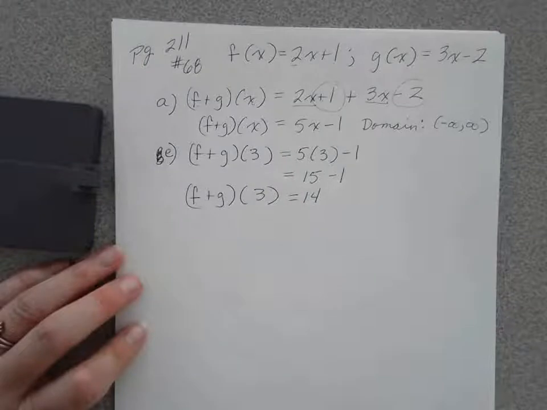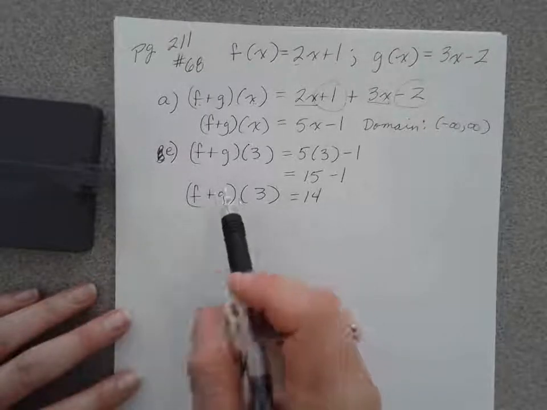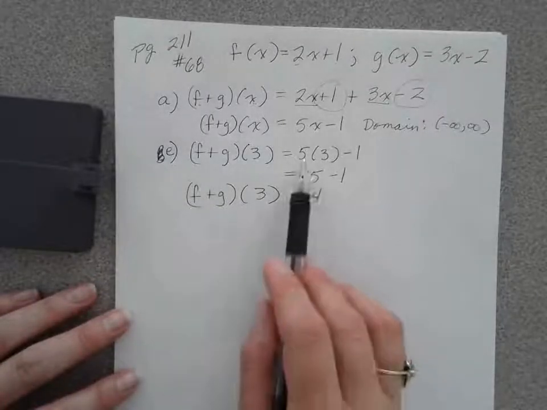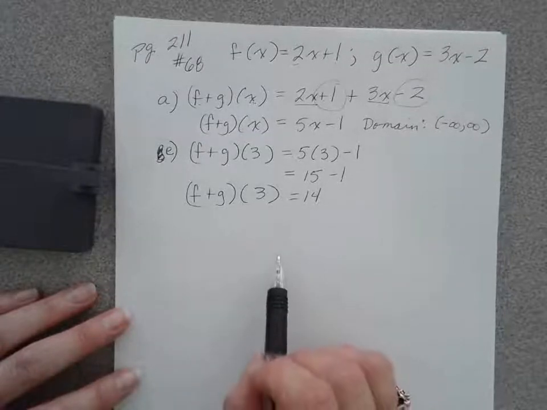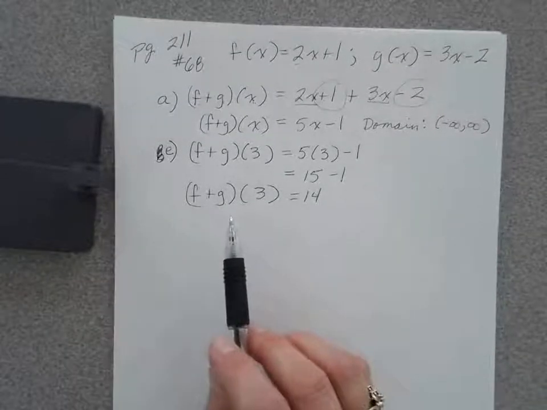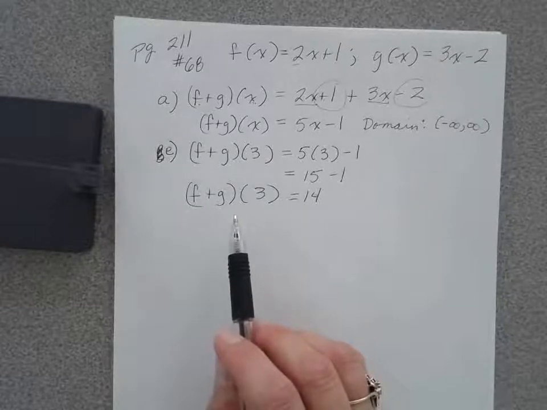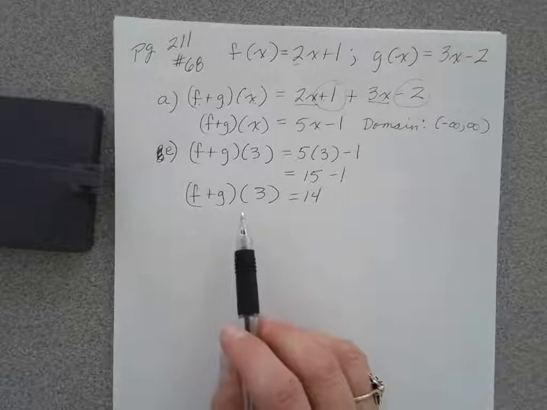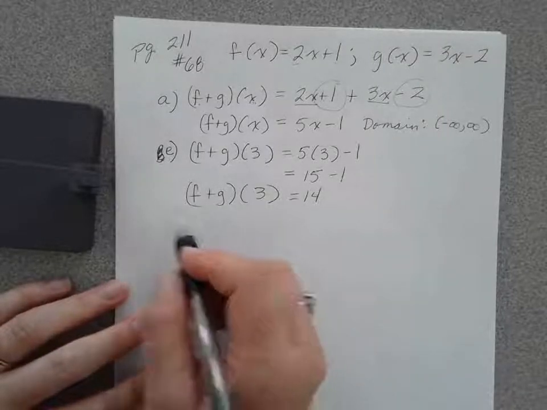Does that make sense? If people miss this, it's usually because they don't understand the notation, not because they didn't know how to multiply and subtract. Usually it's because they don't understand the notation or because they forget to use PEMDAS: parentheses, exponents, multiplication and division in one step from left to right, addition and subtraction in one step from left to right.